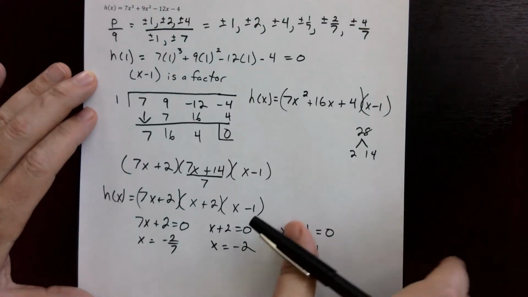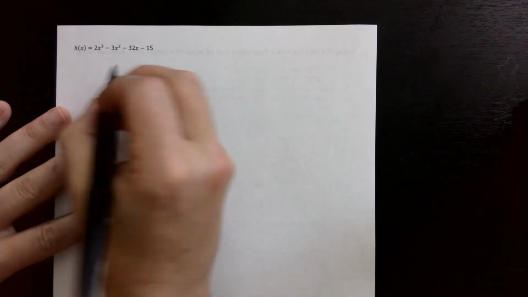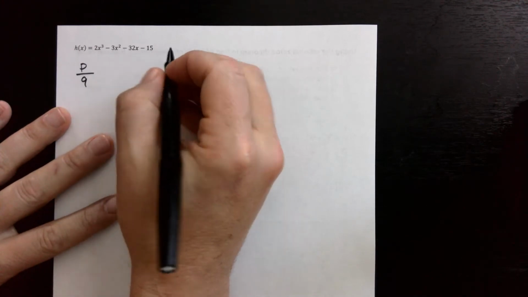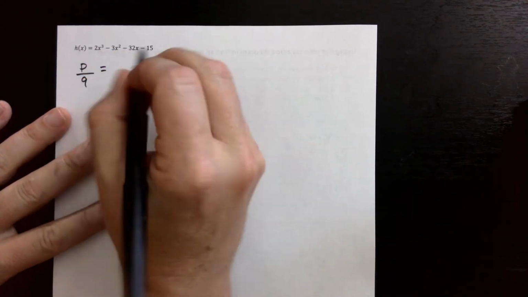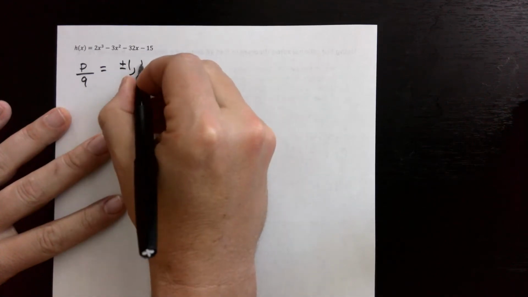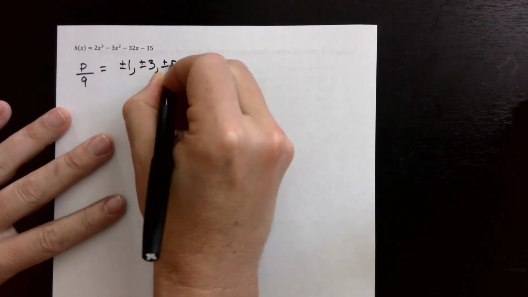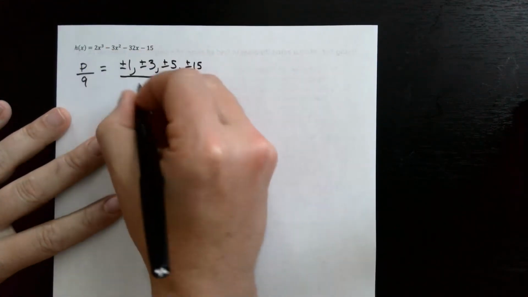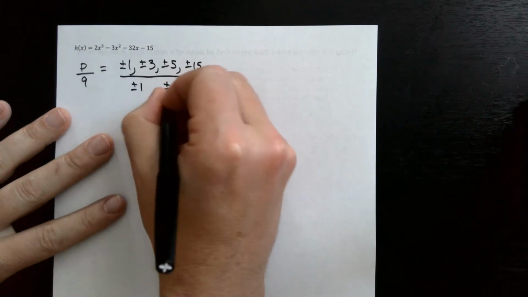Okay, let's do another one. On this one, the first thing that we want to do is find p over q, which is all the factors of negative 15, or just 15, divided by all the factors of 2. So plus or minus 1, these are the numbers that go into 15, plus or minus 3, plus or minus 5, and plus or minus 15, divided by the factors of 2, which is plus or minus 1 and plus or minus 2.